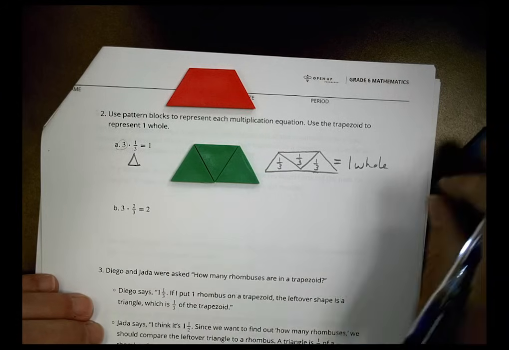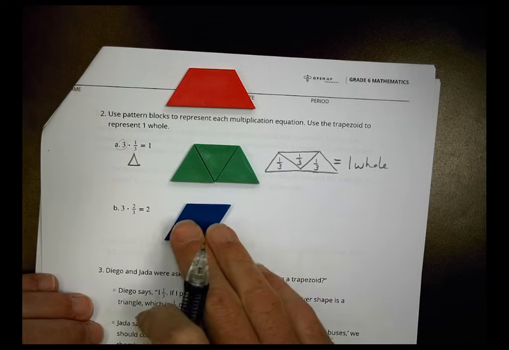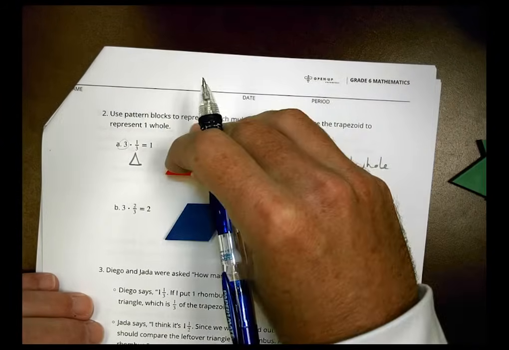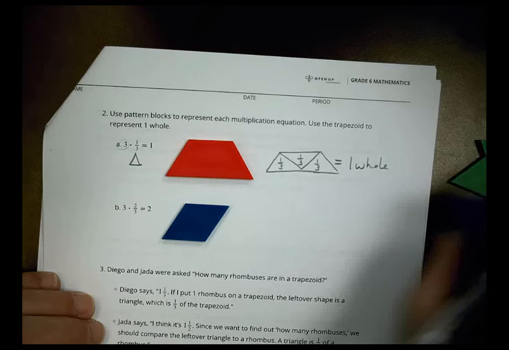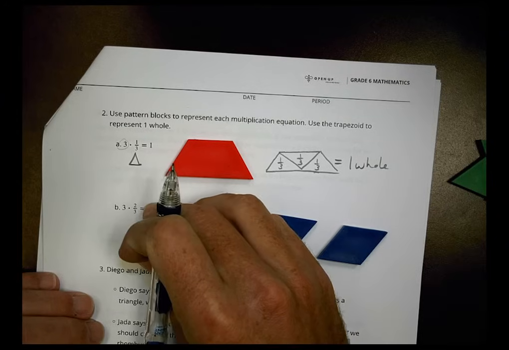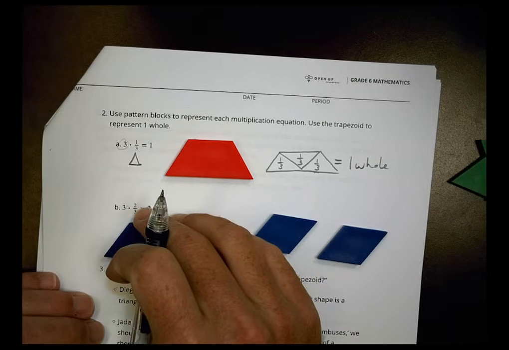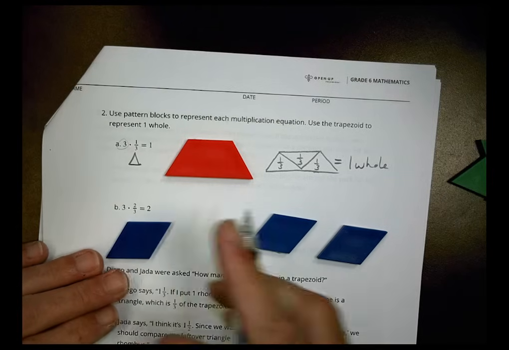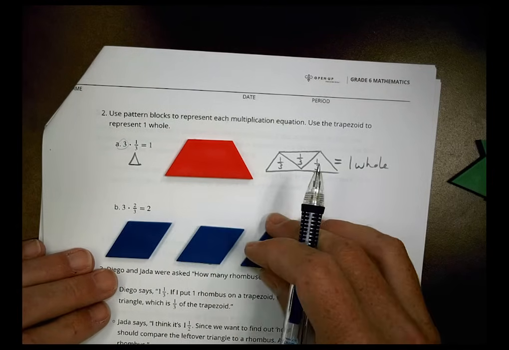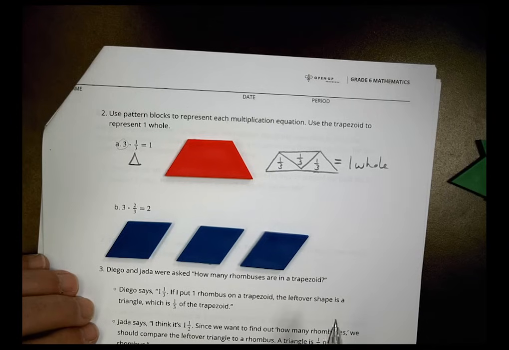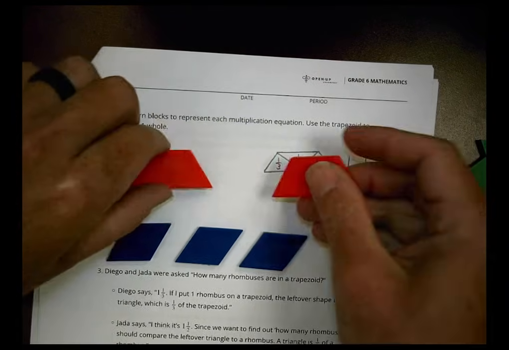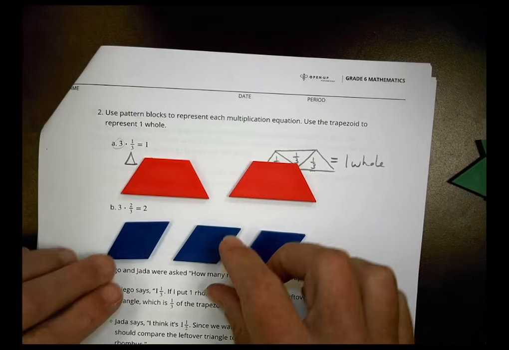Well, we said before that the 2/3 was the rhombus, right? Again, knowing that the trapezoid is our whole, let's take 3 rhombuses here. Okay? And we have 3 of the 2/3. So there's 1, there's 2, and there's 3. And the question is, it says that it equals 2. Well, how does that equal 2? Well, it's saying that it equals 2 of these, because that's our whole. So let's do this here.